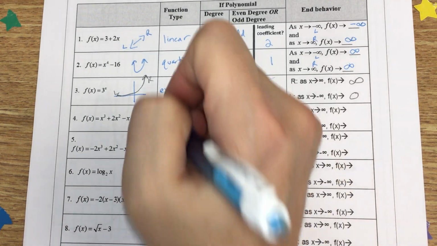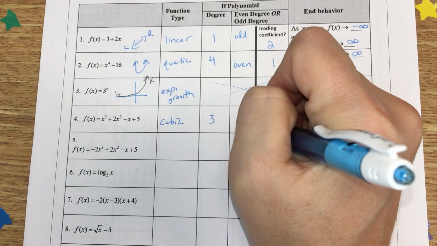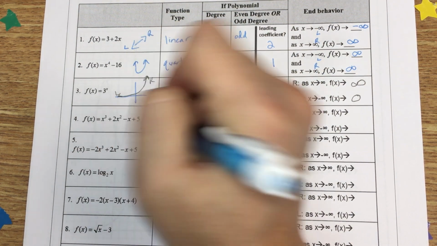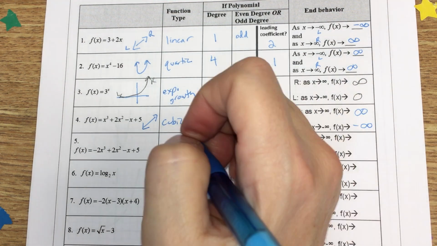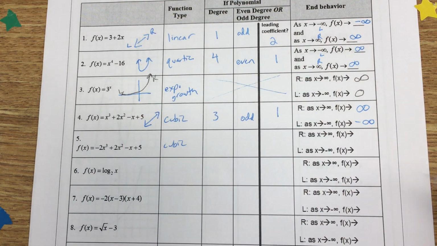Number 4 is another polynomial. It's a cubic. Its degree is 3, which is odd. The leading coefficient is 1. Because of that, we're going to follow the line rule. So on the right, it goes up. On the left, it goes down. Number 5 is also a cubic because it's a 3rd degree.